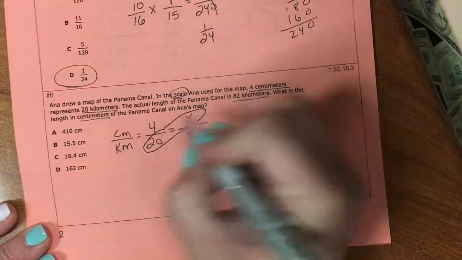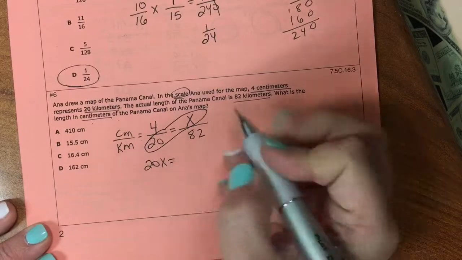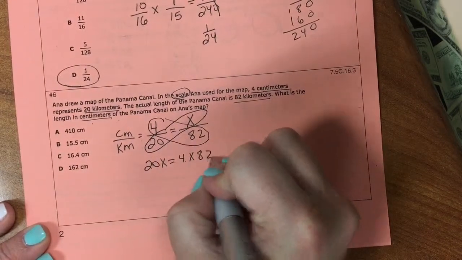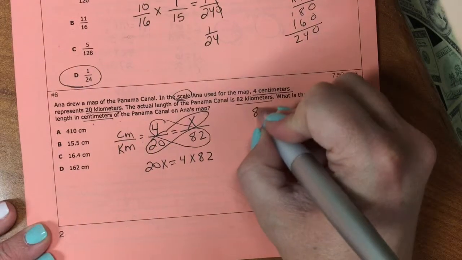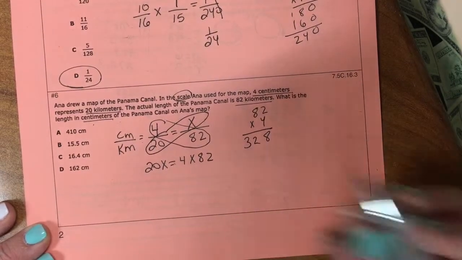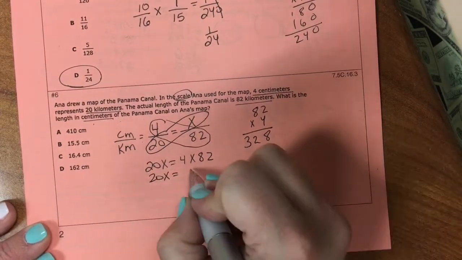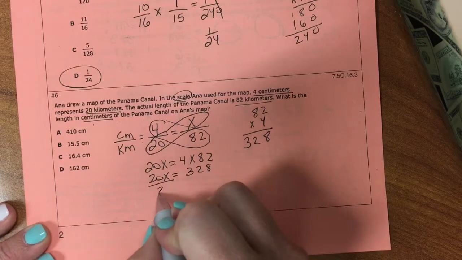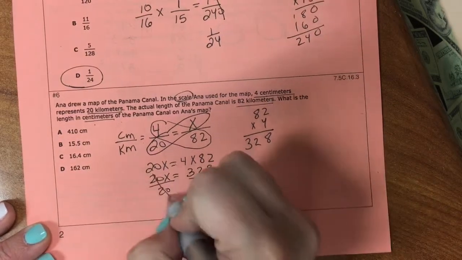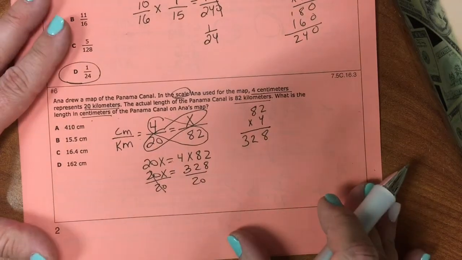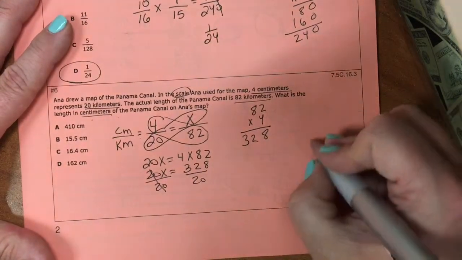And then I just solve my proportion. So 20 times x is equal to 4 times 82. And 82 times 4 is 328. So 20x is equal to 328. Divide both sides by 20 because that's how I solve. So I want to know how many times 20 can go into 328.